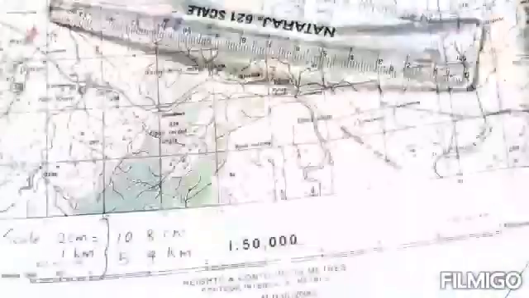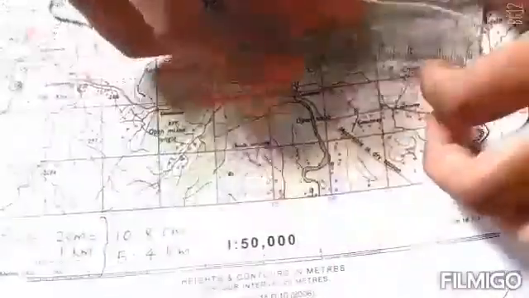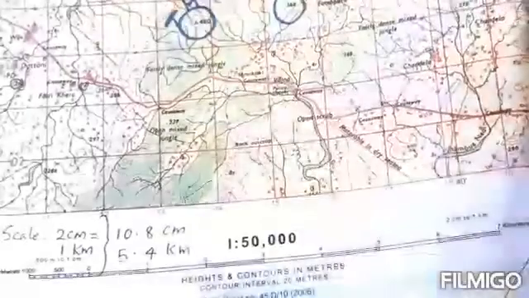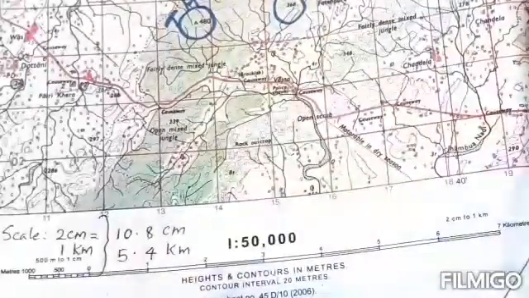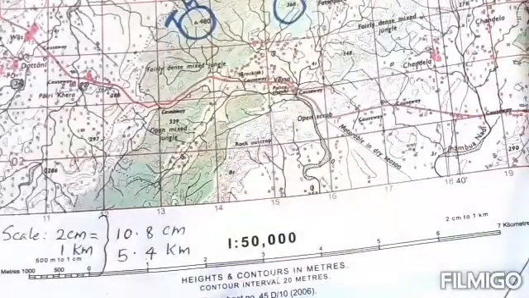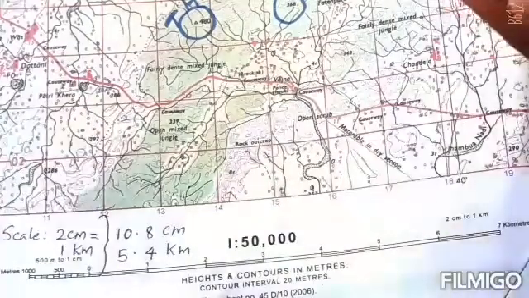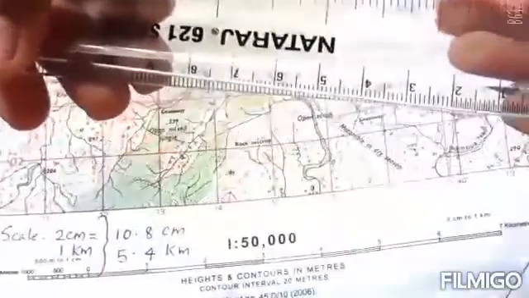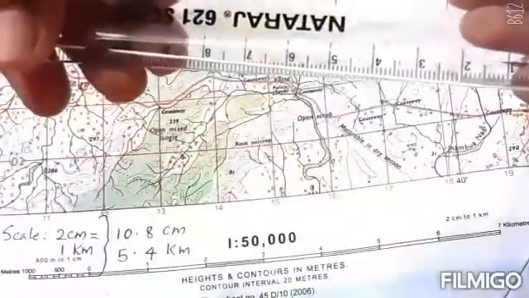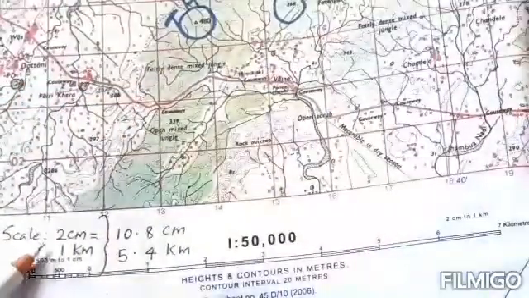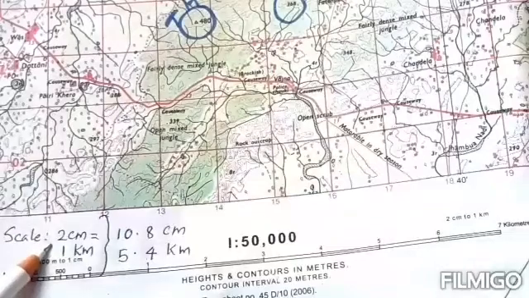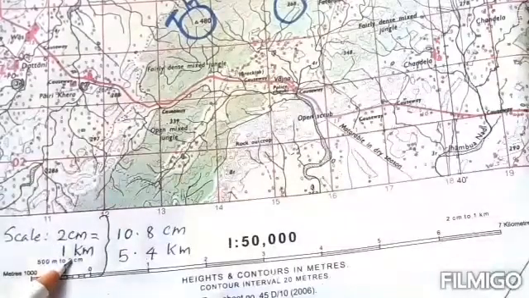Now, stretch the thread along the linear scale till the marked end. According to our scale, 2 cm is equal to 1 kilometer.